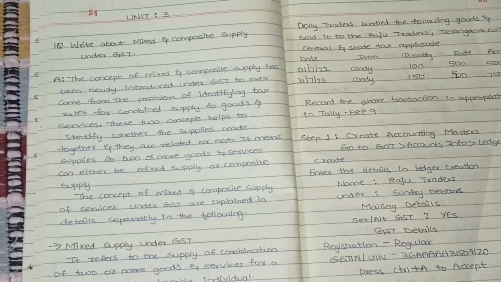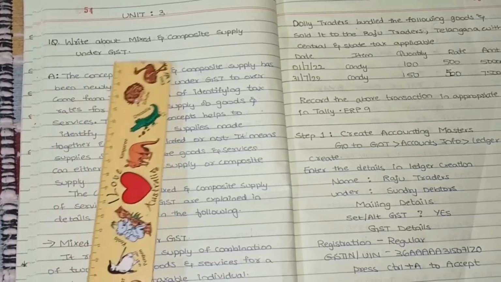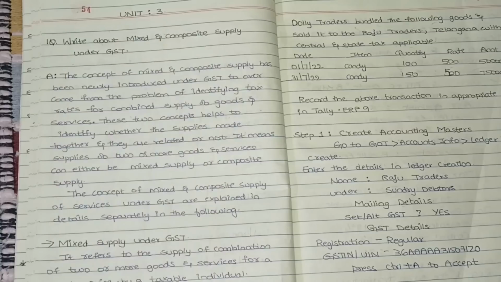So students, in unit number 3, the first important question is: write about mixed and composite supply under GST. As I have already discussed in the damn sure questions, this is the important question in unit number 3, that is mixed and composite supply.